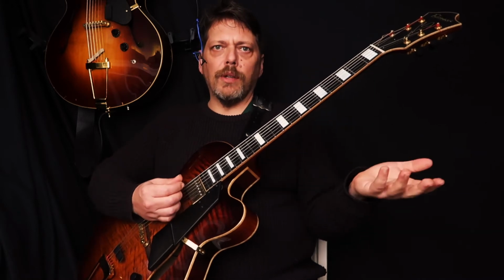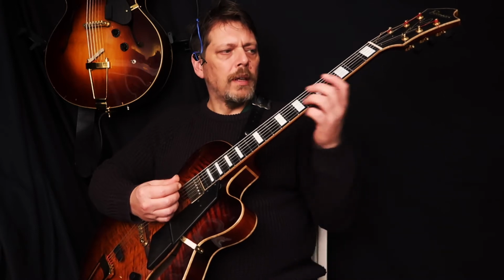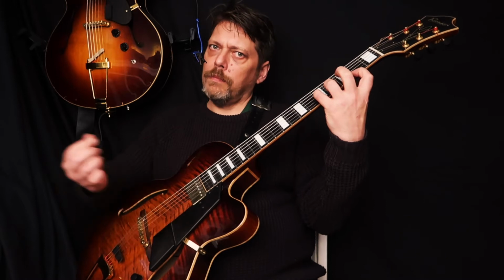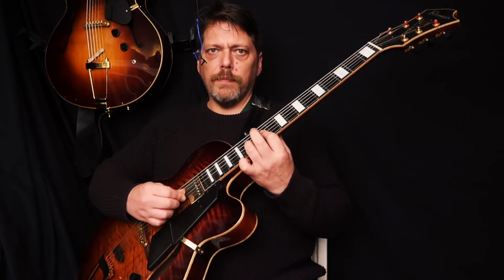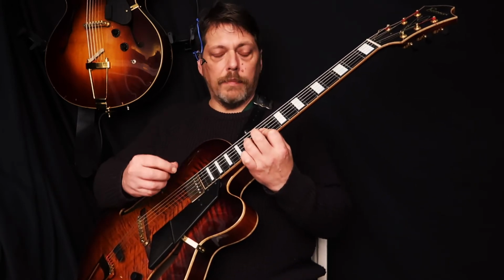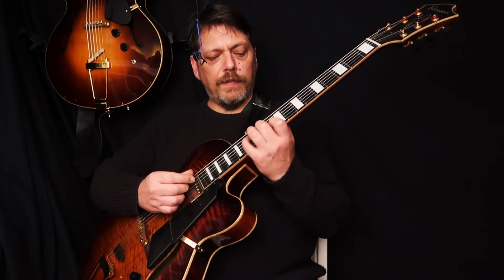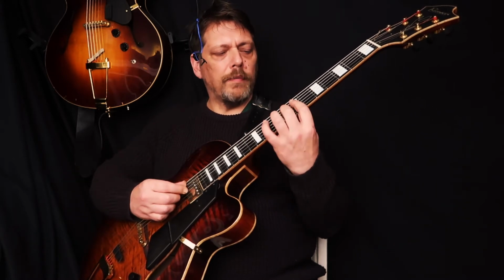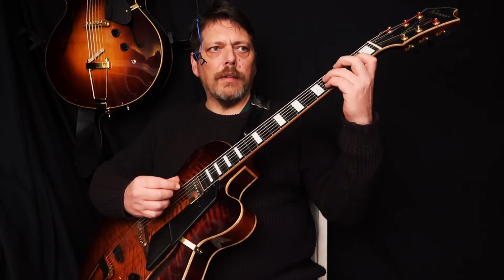Okay, so clearly we can do this with all the types of triads. Let's go diminished. So here's C diminished. The flat 5 now. First inversion. Second inversion. Let's use the same, just to make it slightly easier. E flat diminished. That's the root position. And second inversion. And the first inversion.